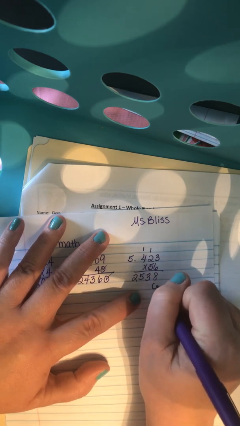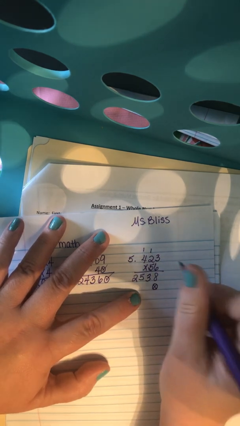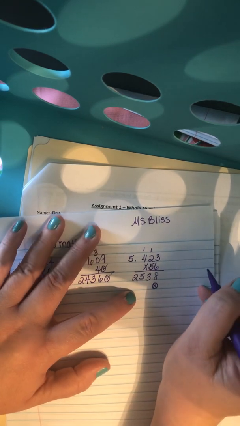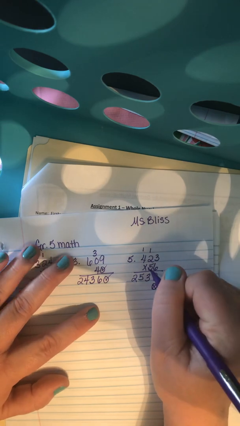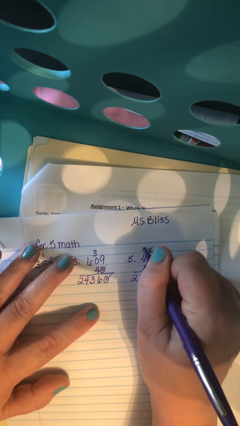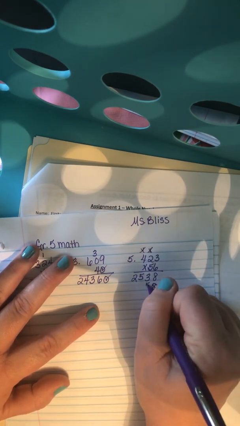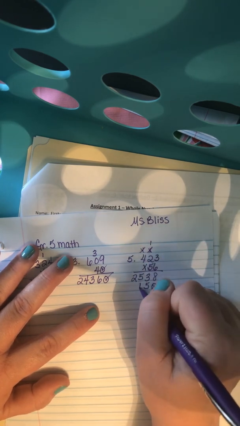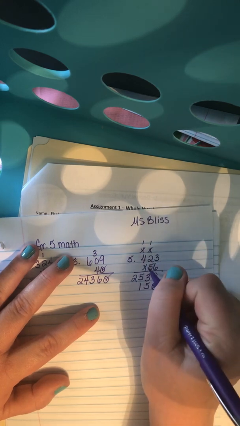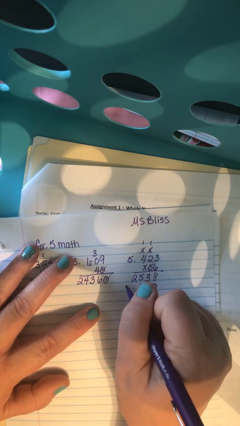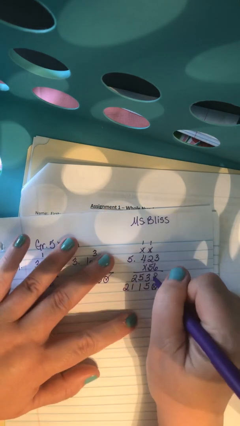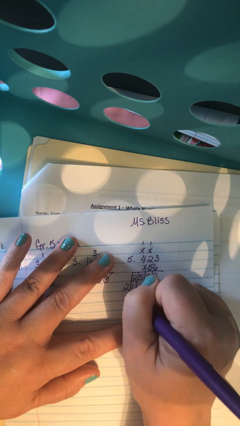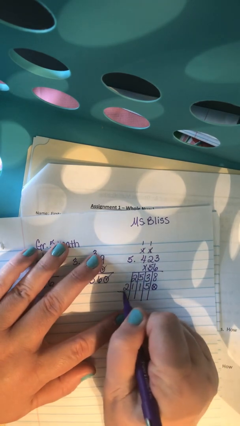I need to do my placeholder. If I were doing my turtle head, this would be when I choke the turtle and it has an egg. 5 times 3, I'm going to cross these out. 5 times 3 is 15. Carry my 1. 5 times 2 is 10, plus 1 is 11. Carry my 1. 5 times 4 is 20, plus 1 is 21. Now see how carefully I lined up. That is also very important when you are doing multiplication.